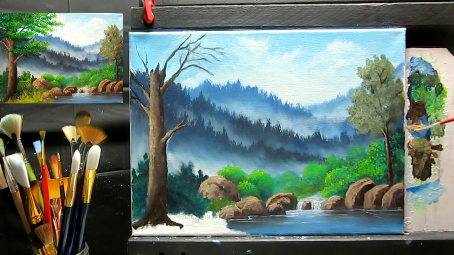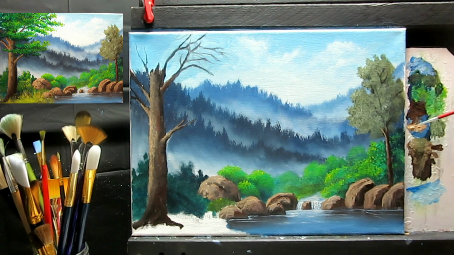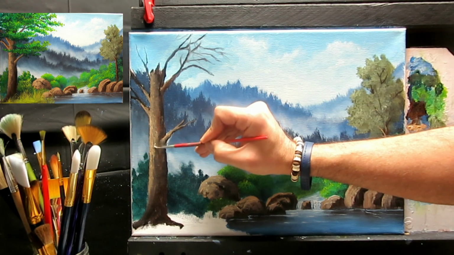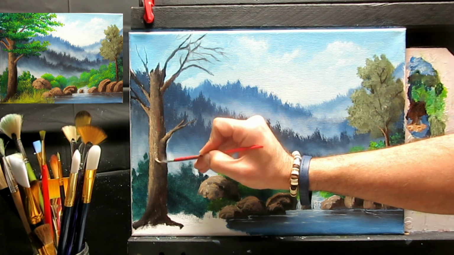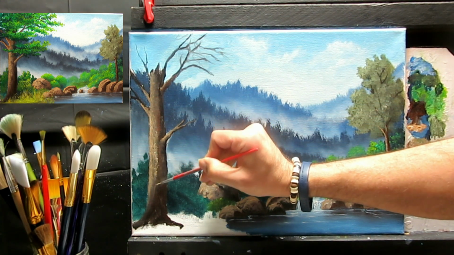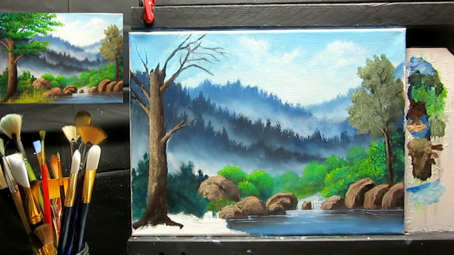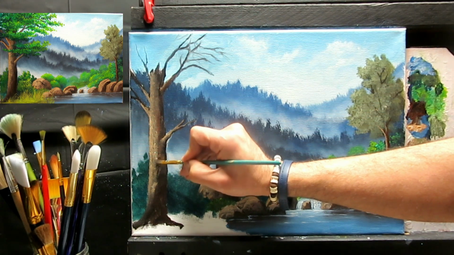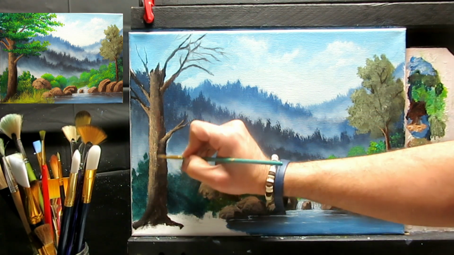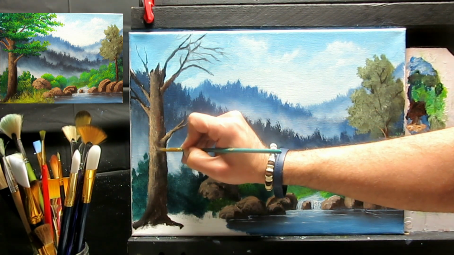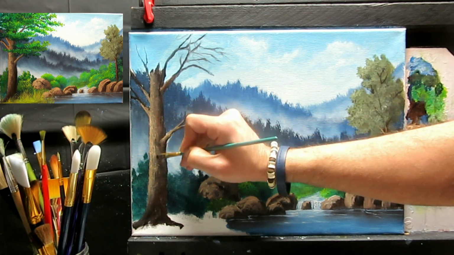You could use a palette knife. You could use a liner brush like this. As you pull down the brush, the paint breaks and it creates an illusion of texture on the tree bark, stuff like that. And then with some darker brown, you can get a blend, soften a few areas. Something like that.